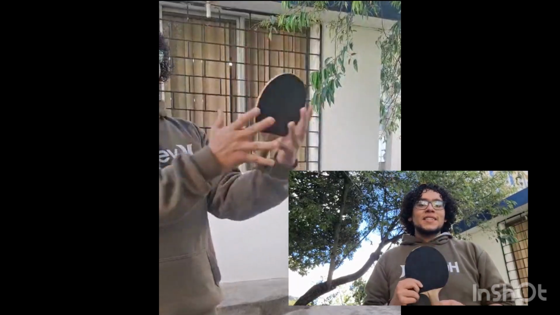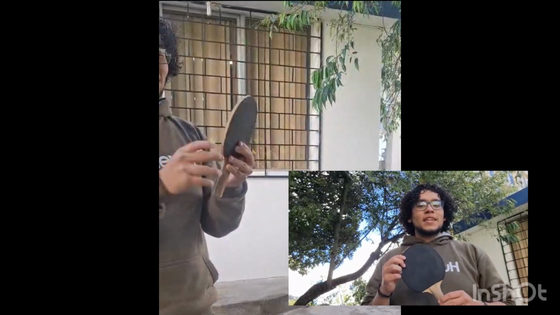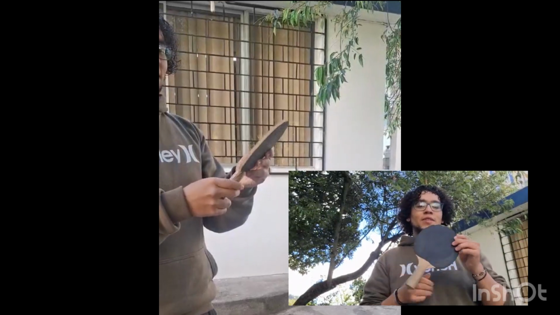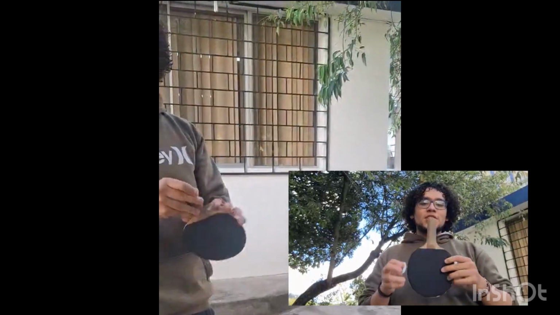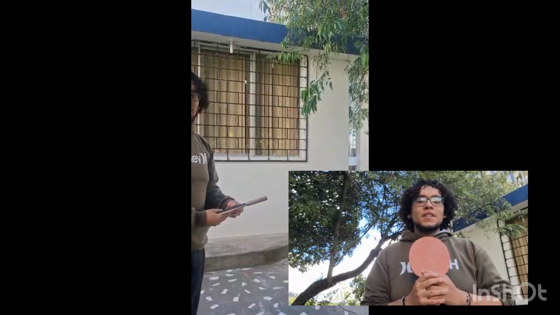Now, we will throw the paddle so that it rotates around each axis. As you can see, the rotation around axis 1 is stable. The rotation around axis 3 is also stable. However, when the paddle rotates around axis 2, its orientation suddenly changes during the motion. This unexpected flip is called the Dzhanibekov effect, and it's an example of the intermediate axis theorem.